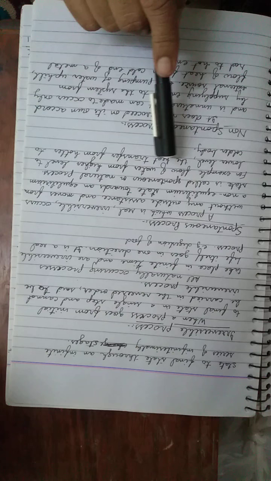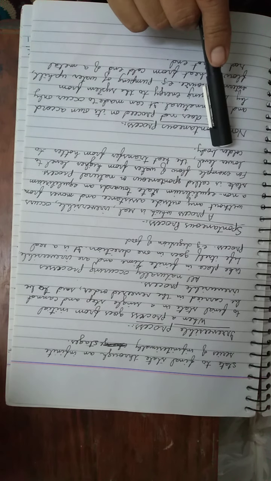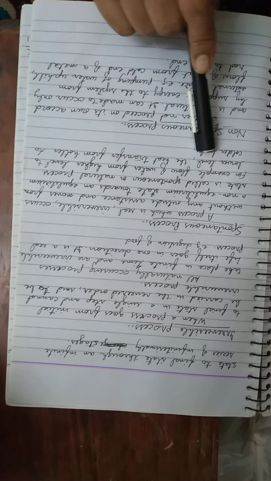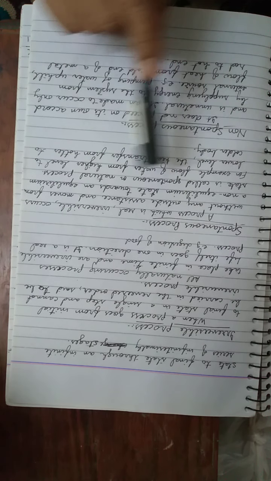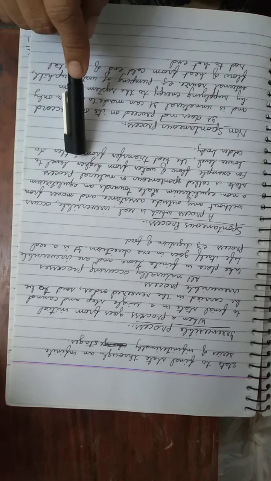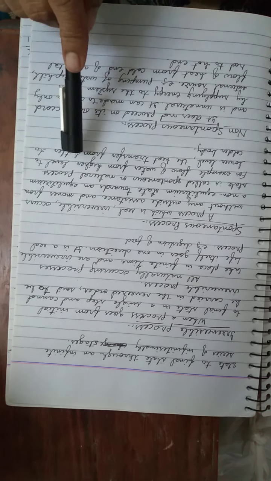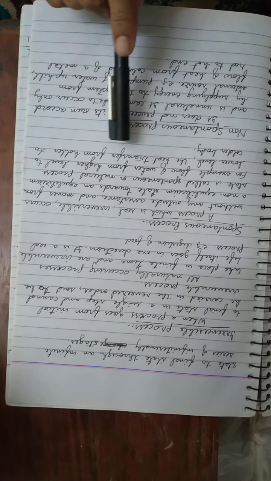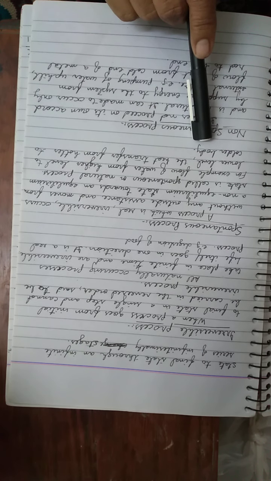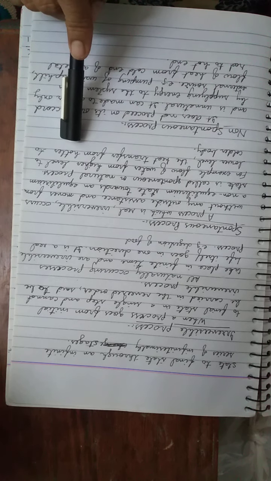For example, flow of water from higher level to lower level. It is a natural phenomenon that water always flows from higher level to lower level. As it is a natural phenomenon, so it is known as the spontaneous process. Heat transfers from hotter body to colder body. It is also a natural process.